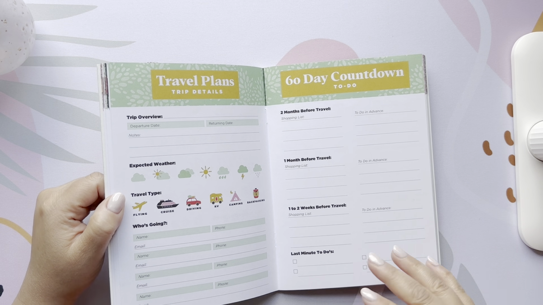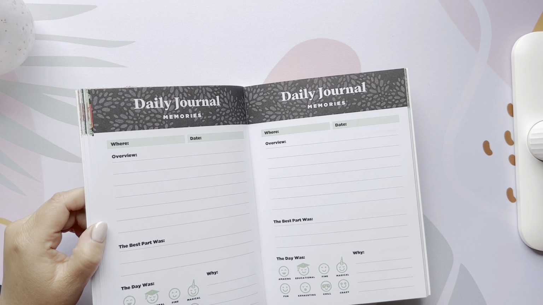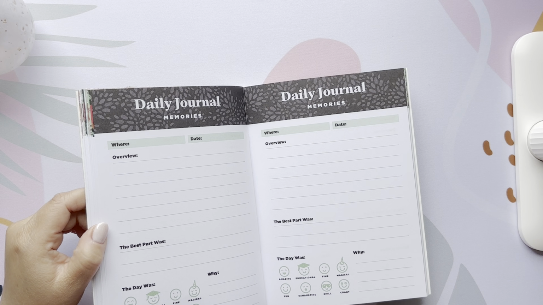Okay, then you could always add a daily journal section, and this is just going to be memories: where you were, what day it was, kind of an overview of the day's activities, what the best part was, and why it was a great day, or if there was something that you thought didn't work. I would also encourage you to write that down as well.